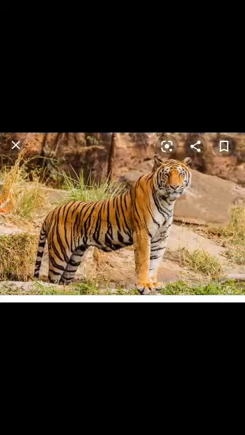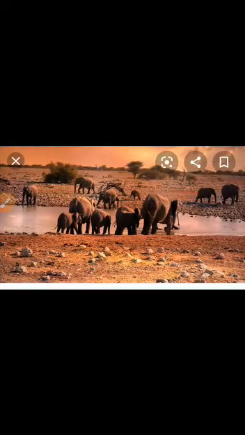This is the Royal Bengal tiger. This is a population of Panthera tigris native to the Indian subcontinent. They are mostly found in the Sundarbans. This species is endangered. Here we come to wildlife.